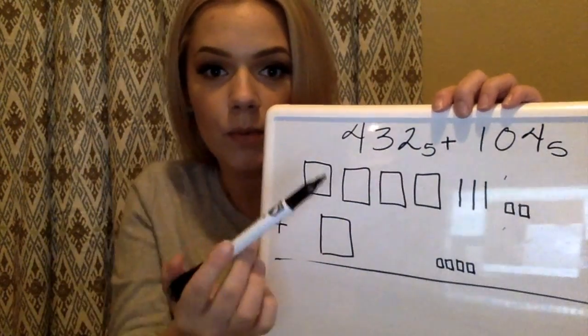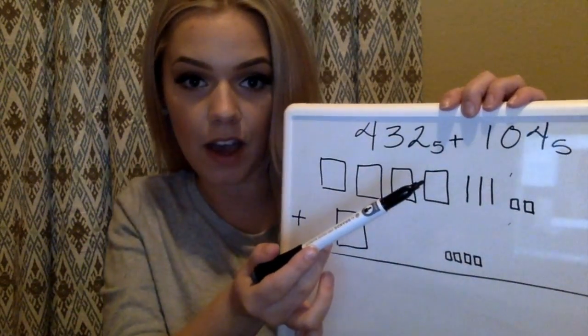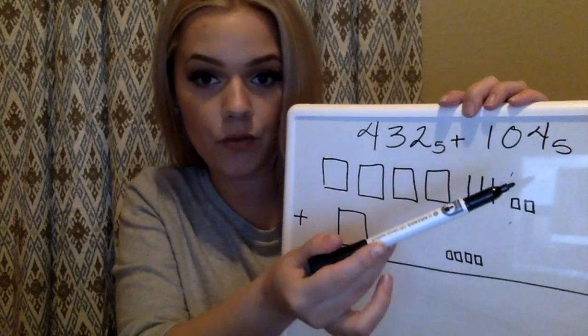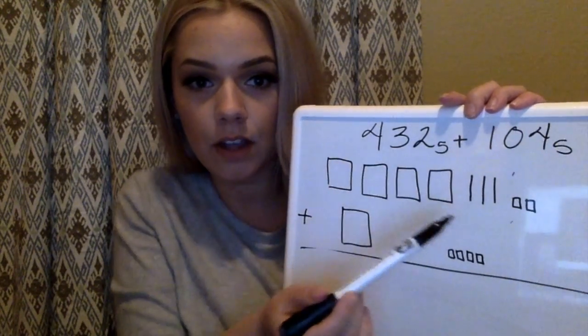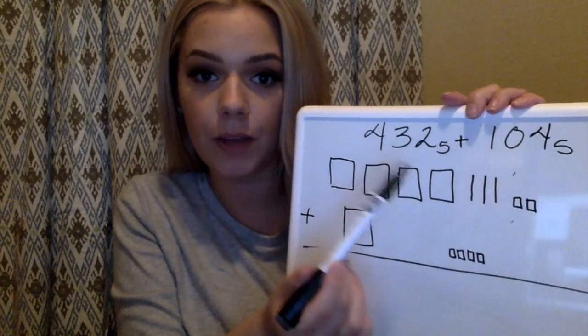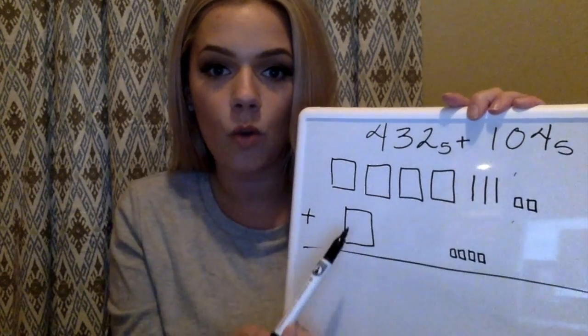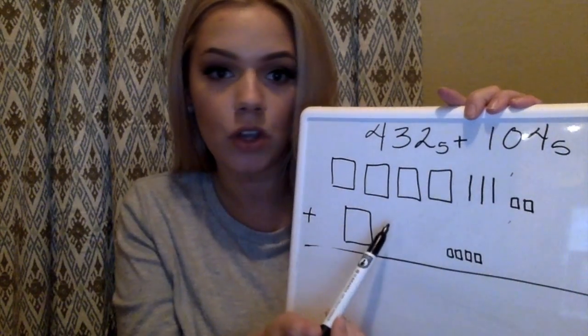For this problem, we have 4, 3, 2, base 5, plus 1, 0, 4, base 5. We have 4 flats representing the 400, 3 rods representing the 30, and 2 units, plus 1 flat representing the 100, no rods, and 4 units. If we were to add these, we would have 5 flats, 3 rods, and 4 plus 2, 6 units.